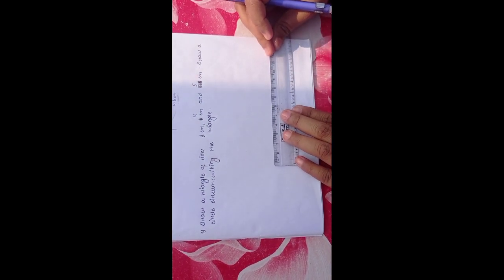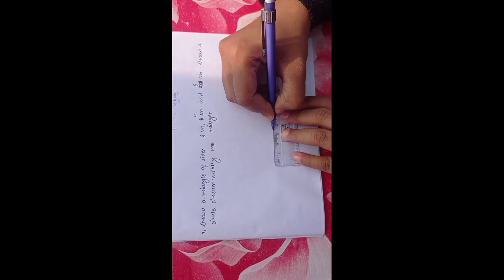So our next question is, we have to draw a circle which will be circumscribing the triangle. That means first we will draw the triangle and around the triangle there will be a circle. So over here we have to draw a triangle of sides 3 centimeter, 4 centimeter and 5 centimeter. So I will first make the longest side with the help of scale. So 5 centimeter.